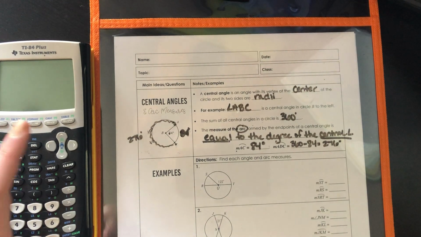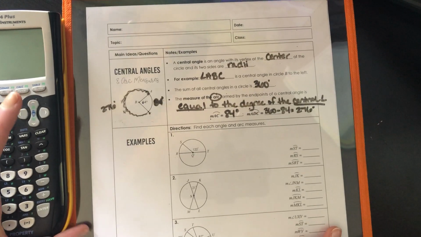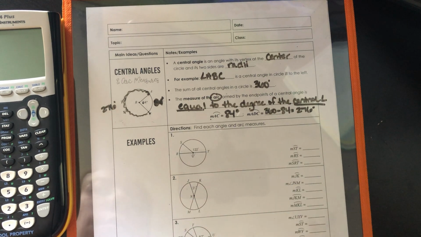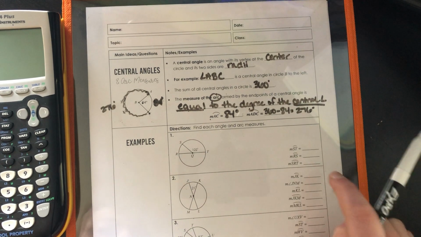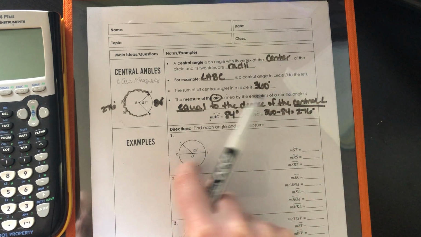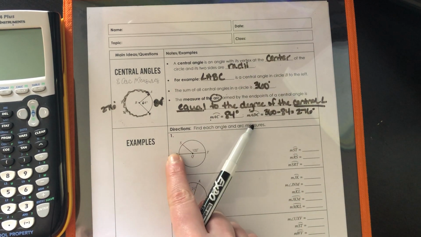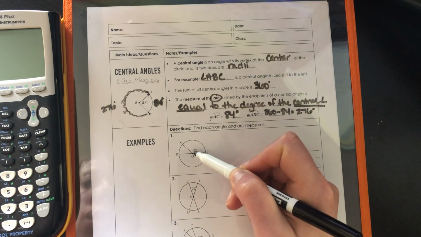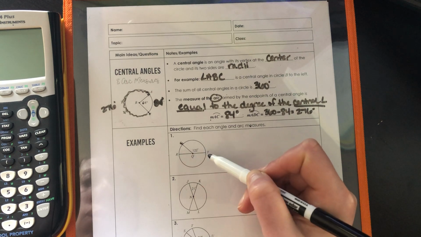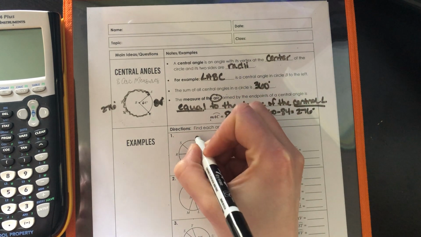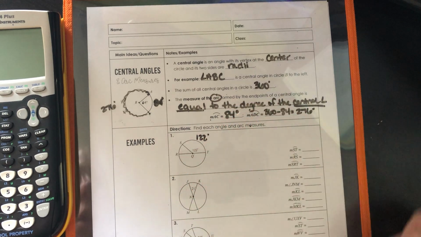So now let's apply this a bit more. If you look at example 1, it says find each angle and arc measures. Here is my go-to. Before even looking at all of this on the right, I say fill in everything that you know and can figure out. What I mean by that, my central angle is 122 for angle SQT. Well, the central angle is equal to the arc, so I know that's 122 degrees.